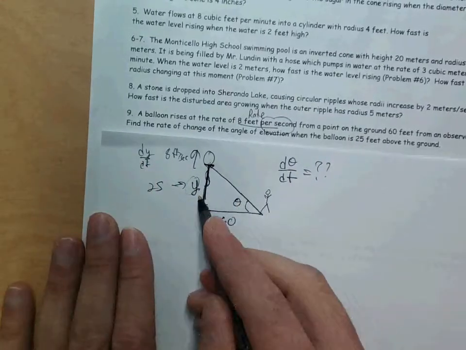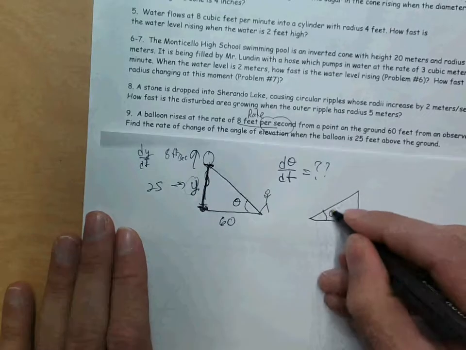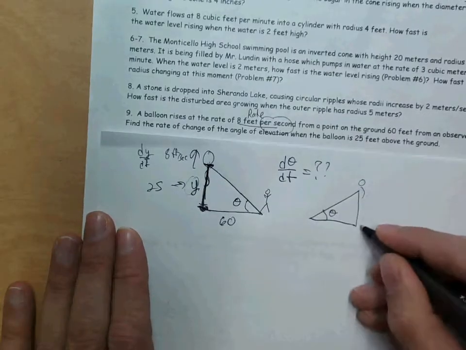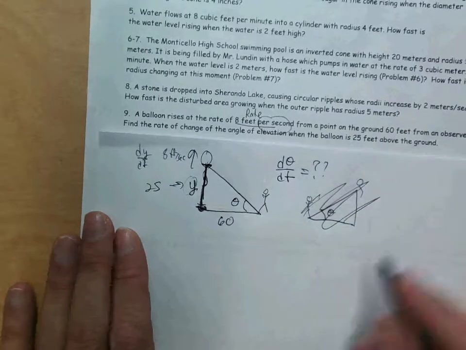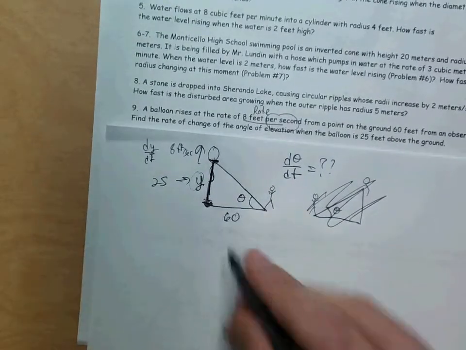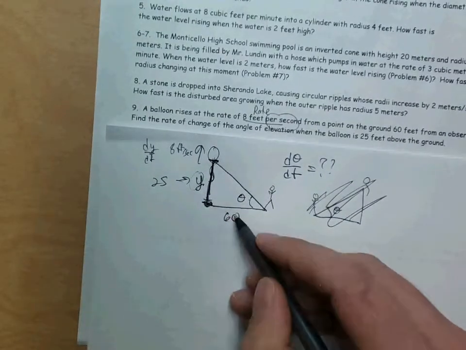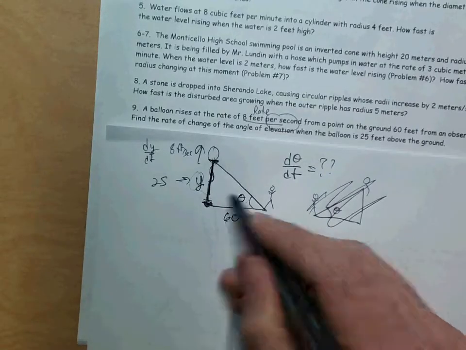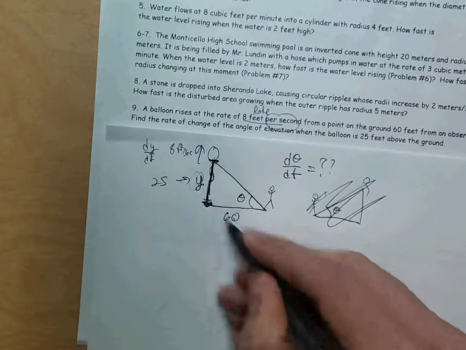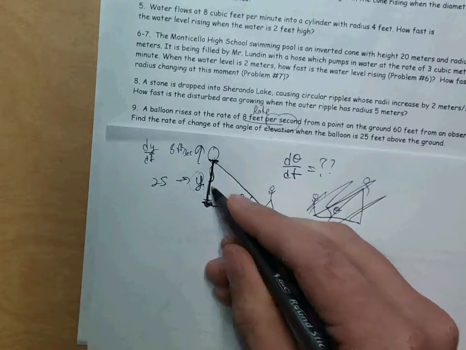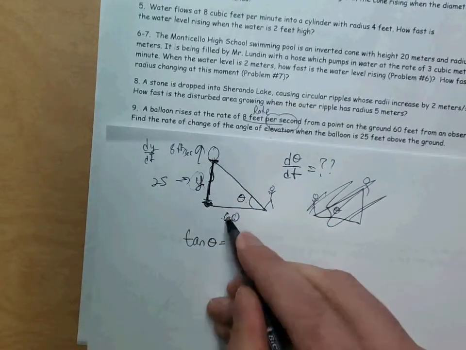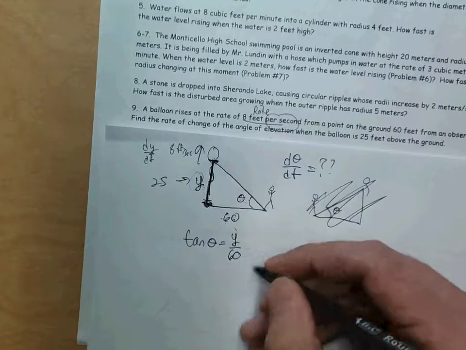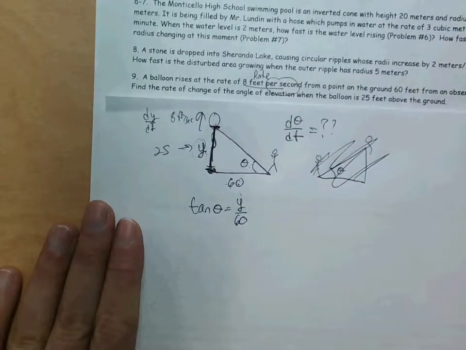Since we have d theta dt and dy dt, we need a relationship between theta and y. By the way, if you drew yours like this, it's completely fine. Like you have your balloon over here, your observer is here, it won't come out any different. Alright, so I need a relationship between theta and y, and no other variables. So I really just want a relationship between theta, y, and this constant 60.